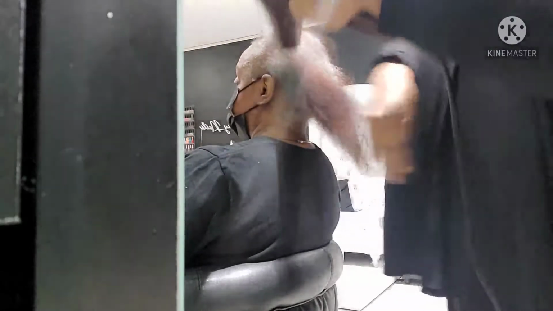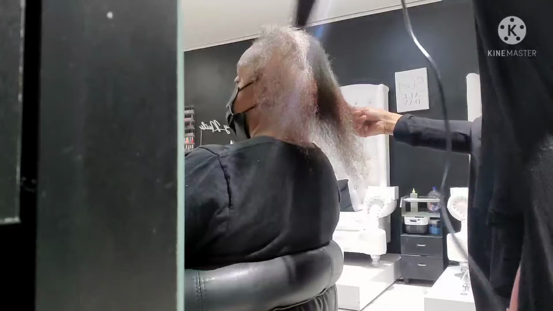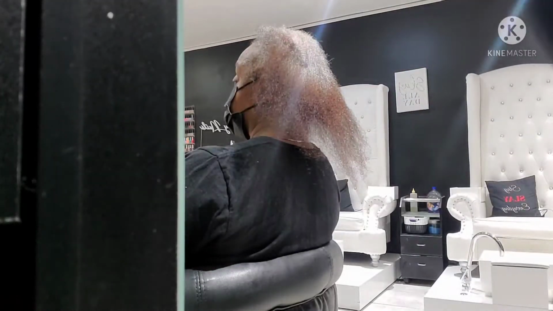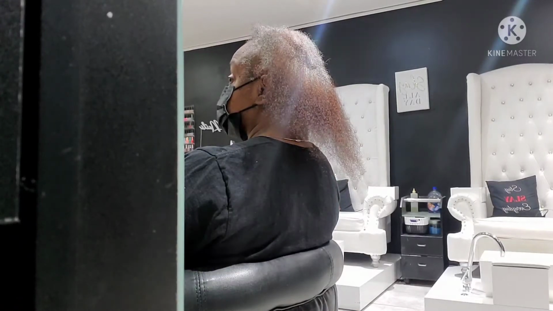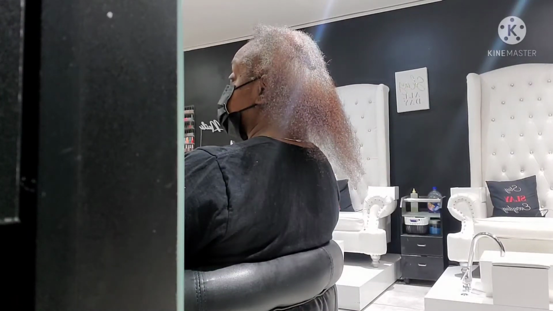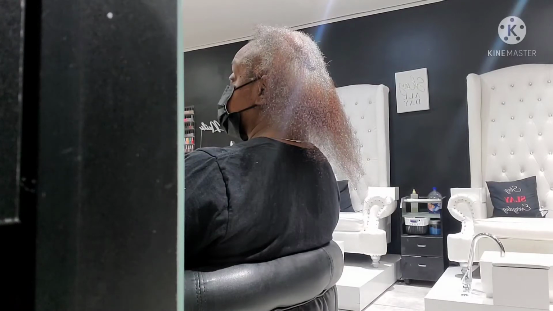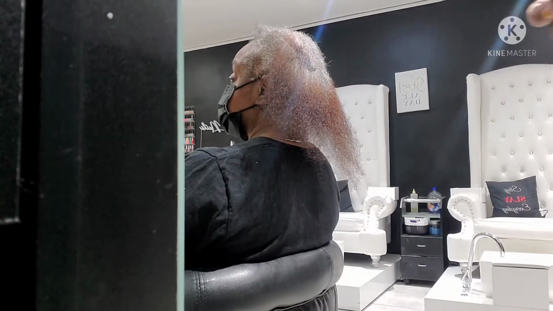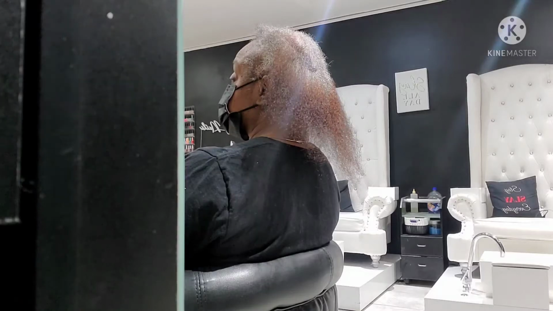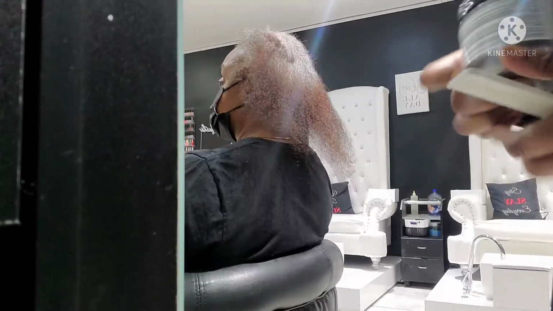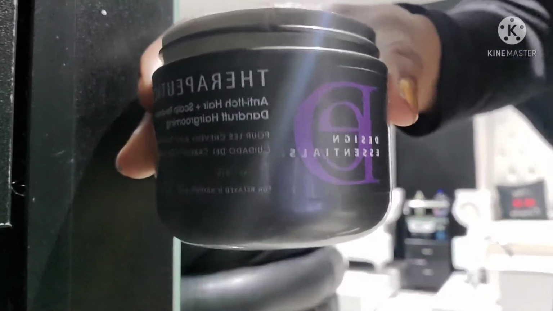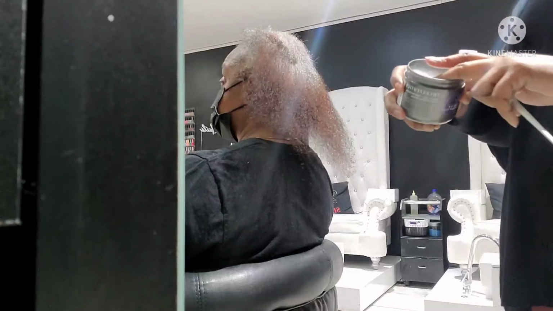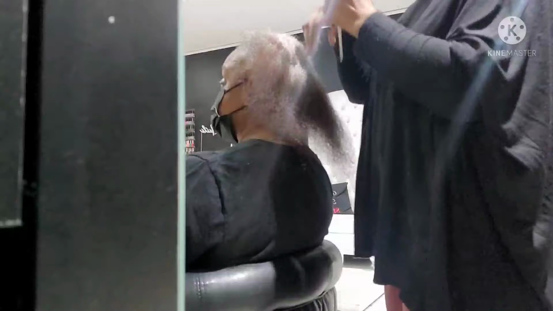Her scalp prep treatment is done. The hydration treatment is done. The next thing I'm going to do after the blow drying is apply some dry and itchy scalp hair grease onto her scalp by Design Essentials. And then once I'm done with that, I'll go ahead and braid the hair down in a few cornrows. So this is the Dry and Itchy Scalp Shampoo by Design Essentials. I'm sorry, not shampoo, hair grease by Design Essentials. I'm going to apply this to her entire scalp.